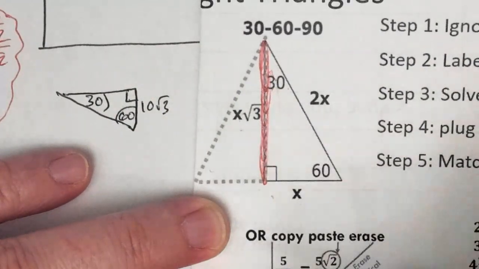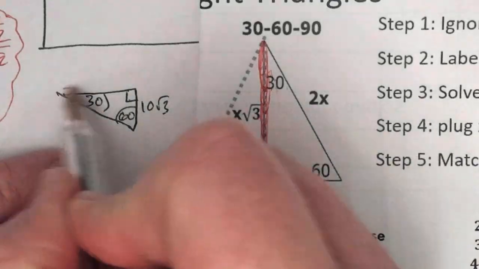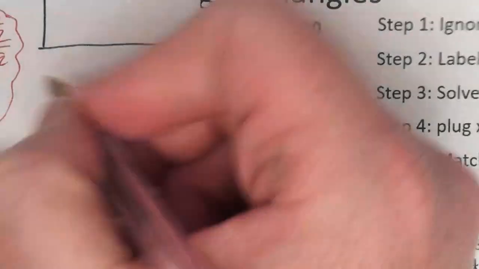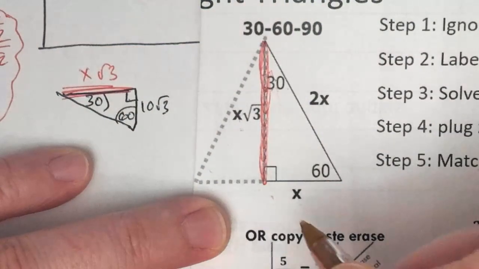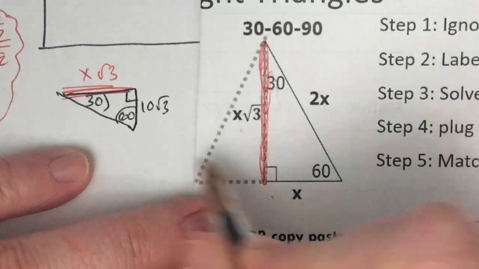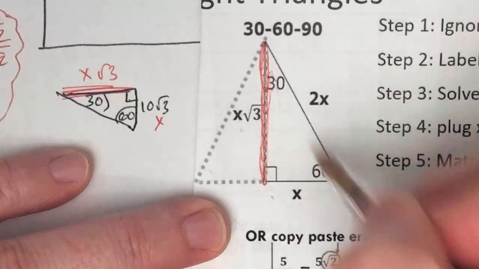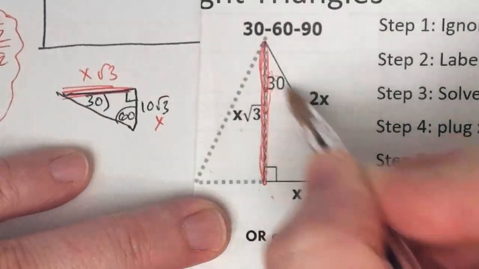Between 30 and 90 is x radical 3. Not there. Ah, it's right here. So here's the fold. And that right there is x radical 3. Okay, and the other two sides are x and 2x. The short side is x, the long side is 2x. So the short side is here, which is between 60 and 90. That's x. And the long side is 2x, between the 30 and the 60.